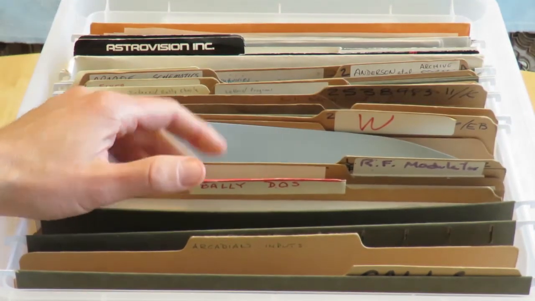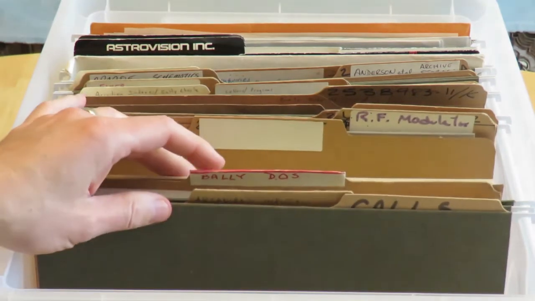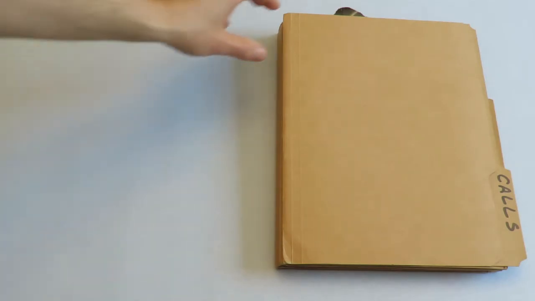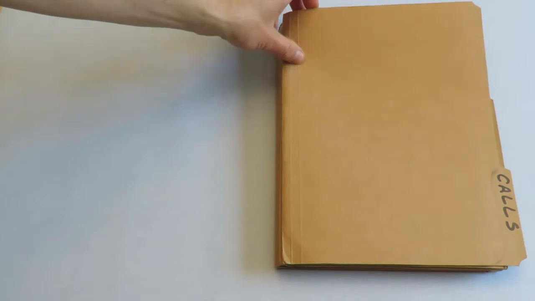So let's dig into those really quickly and see what they are, and then I'll end the video and we'll start up another video in a few days. What's coming up in the next episode are going to be 5 folders, perhaps. We will see. A couple of these folders are pretty thick.